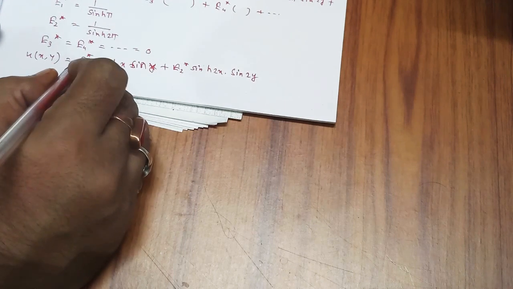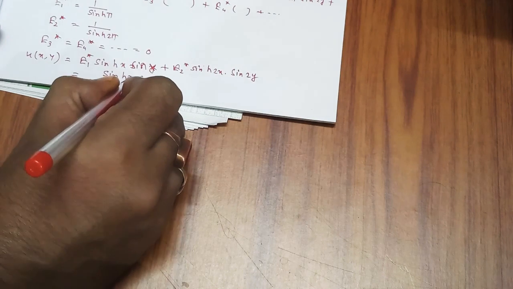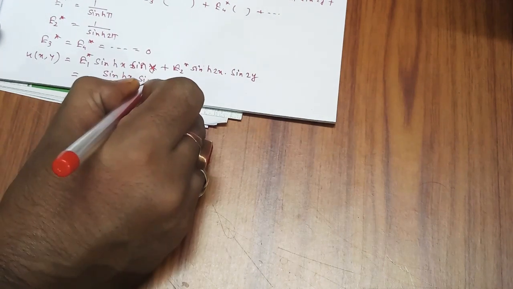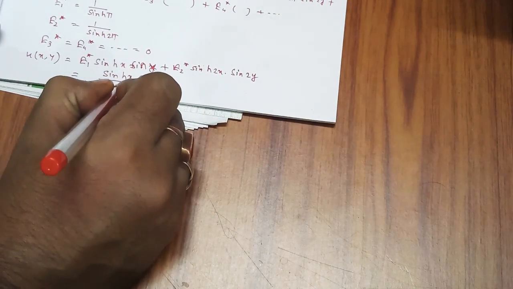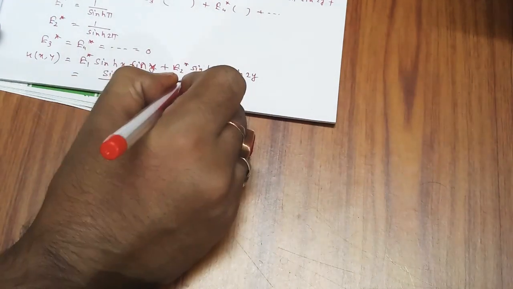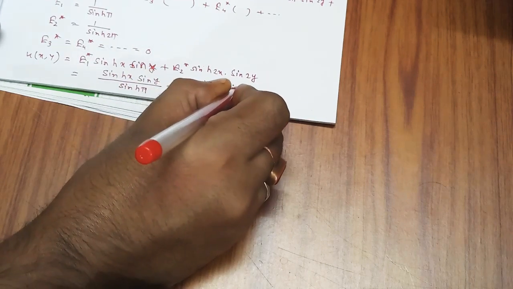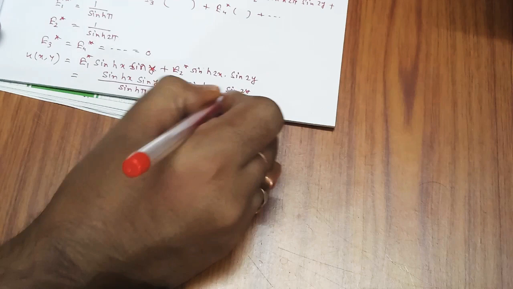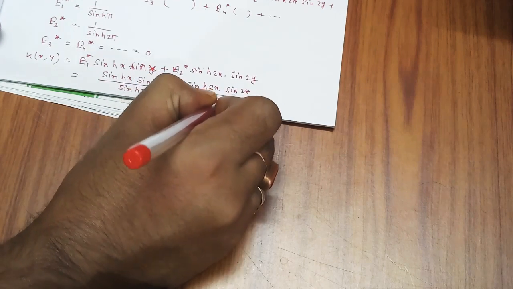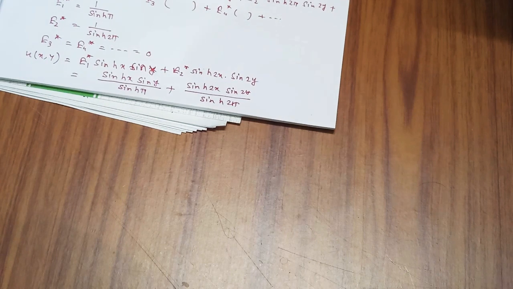Plug in the values of E_1 star and E_2 star and you will get sinh(x) sin y by sinh(pi) plus sinh(2x) sin 2y by sinh(2 pi), correct? Fine, we are all set to tackle the options.